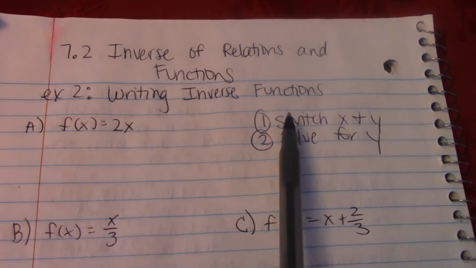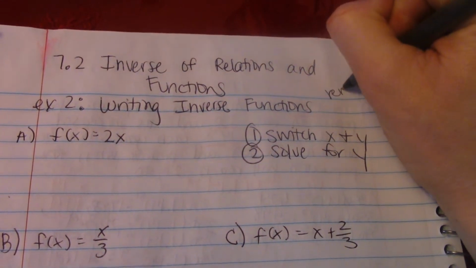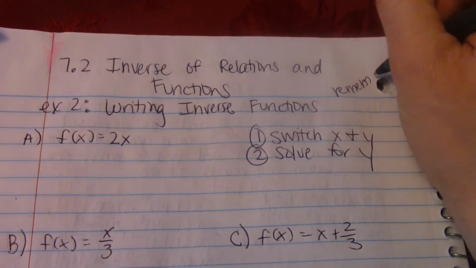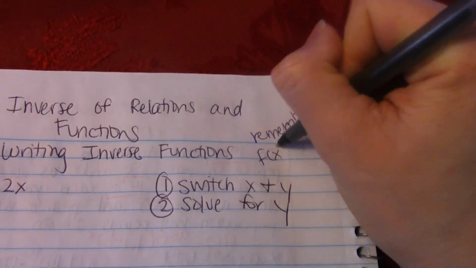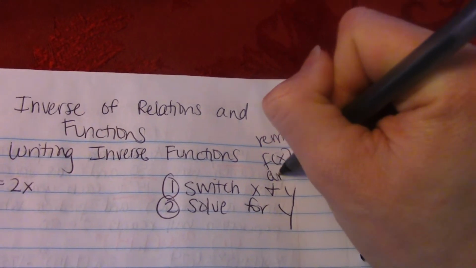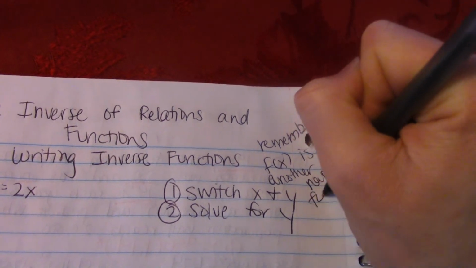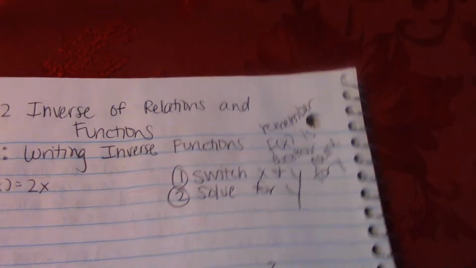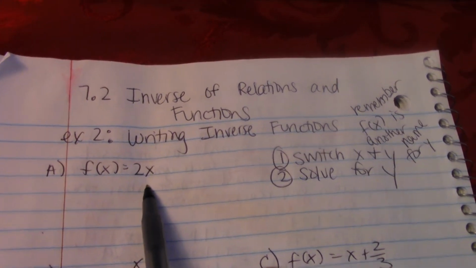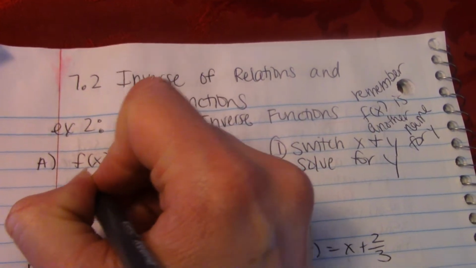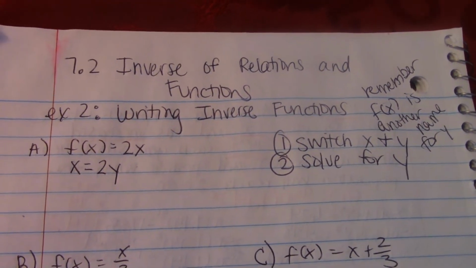So our first step is to switch our x and our y. Remember, f of x is another name for y. So this is my y and this is my x. So I'm literally just switching where those are. So I've got x equals 2y. Next thing I have to do is solve for y.